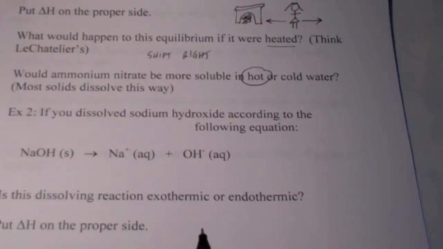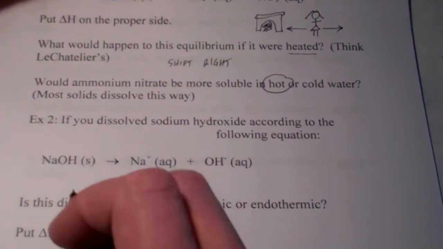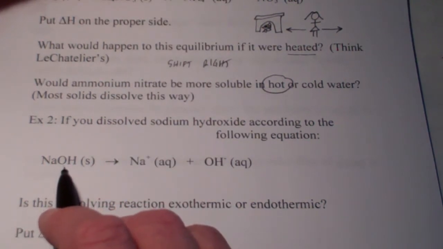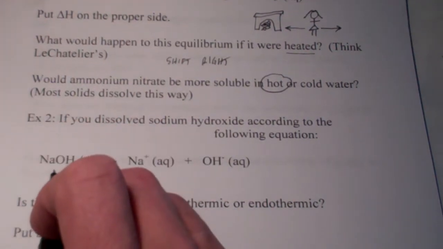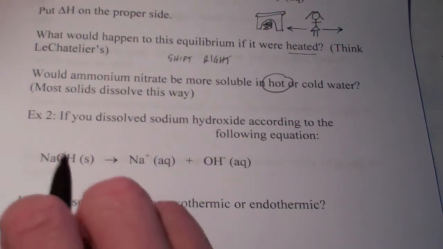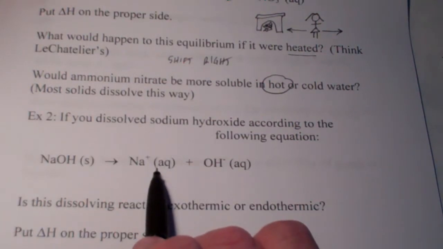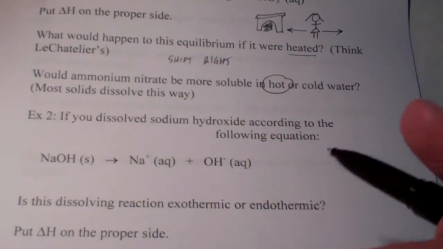Now this demo we did not do because sodium hydroxide is very corrosive, so we're fairly careful with that. But we said pretend that you were holding this flask in your hand and it got warm. So sodium hydroxide, as it dissolves in water to form sodium and hydroxide ions, heat is released.